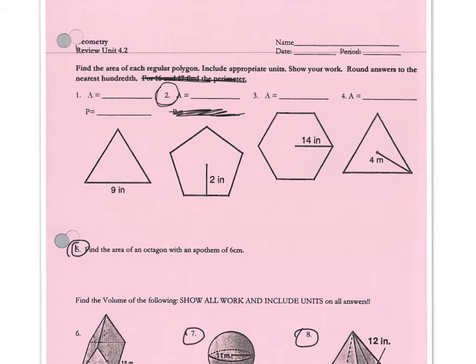Hey guys, we're working on the Unit 4.2, which is our last test of the year review sheet. I did circle all the questions that you do need to complete. I'm going to give you a few hints on some of them, and I'm going to do a few of them with you. Okay, the first one I'm going to take on is number 2.